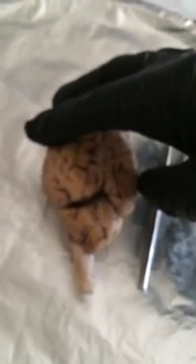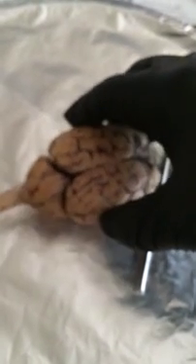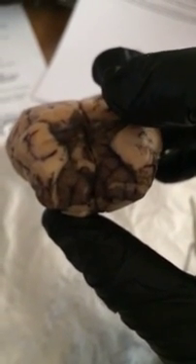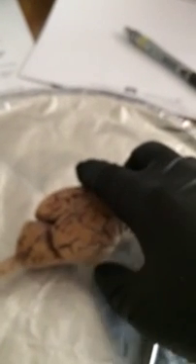Alright, here we have the sheep brain intact, and I'm going to point out the lobes of the cerebrum. So if I turn it over, hopefully this is in focus. There we go. My index finger would be the left frontal lobe, the right frontal lobe. If we turn it around, sorry, I'm trying to do this with one hand.